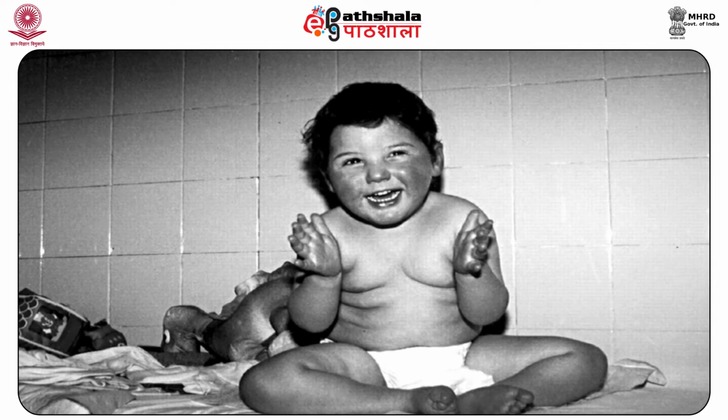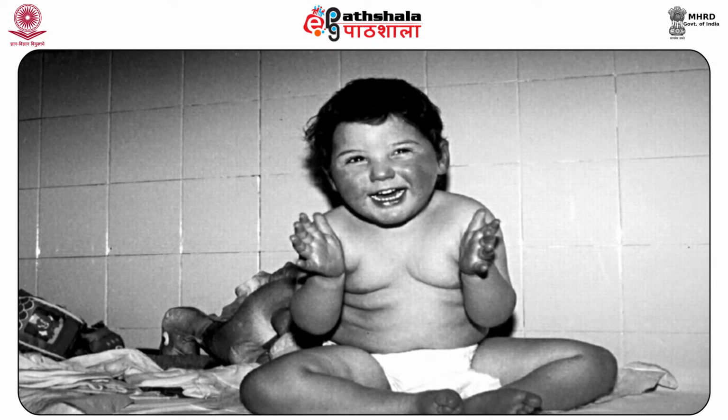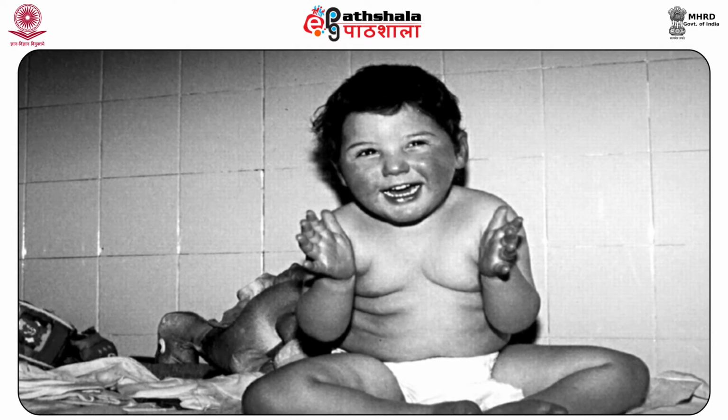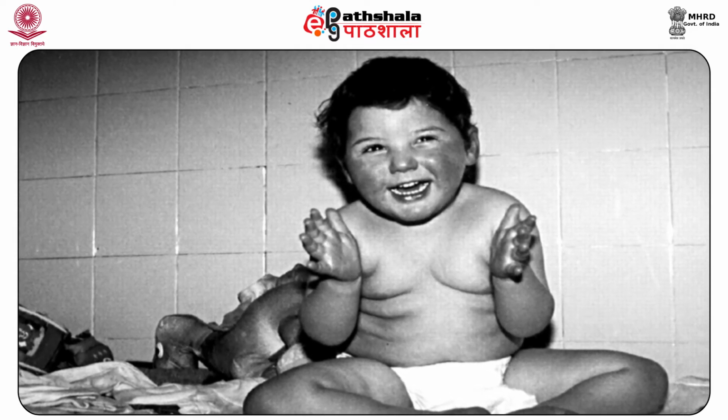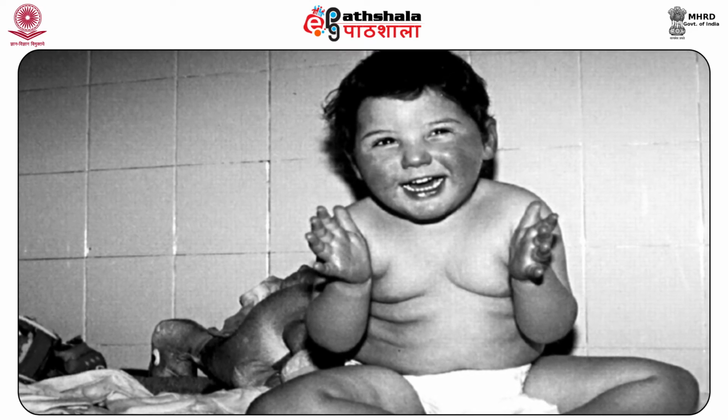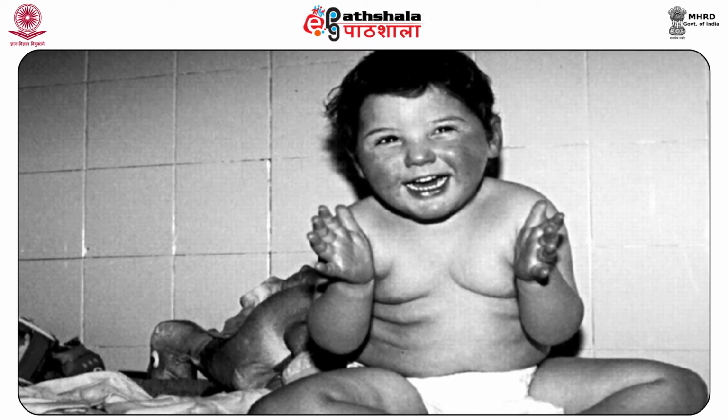Seizures, mental retardation, jerky movements such as hand flapping, etc. are some of the symptoms observed. Support and therapy can improve motor skills and living, as it is not a degenerative disease.